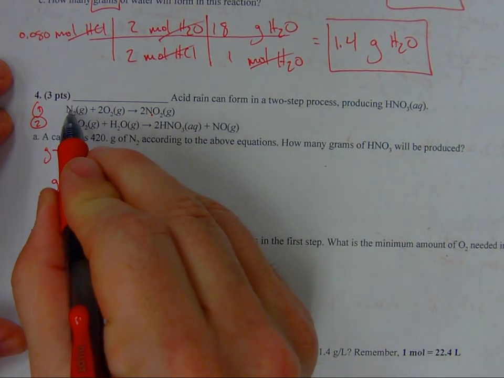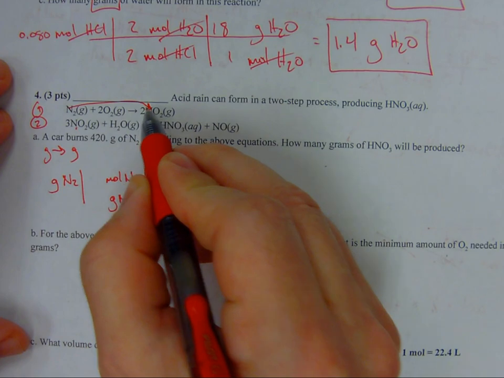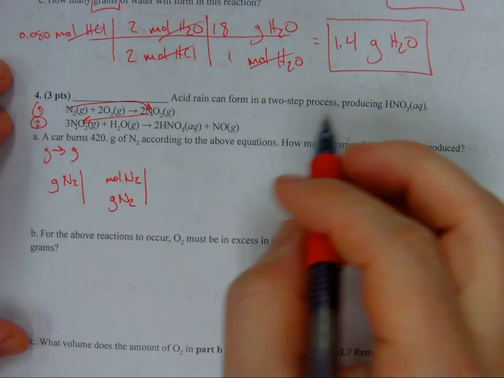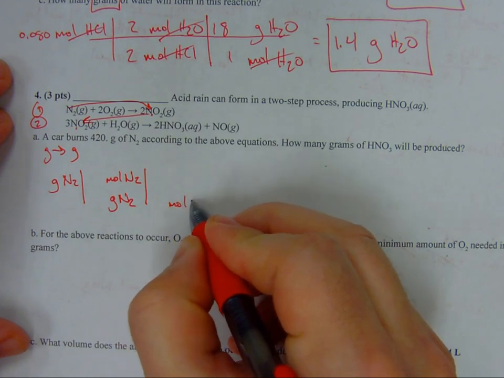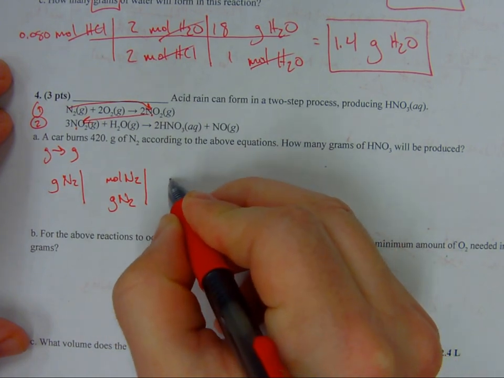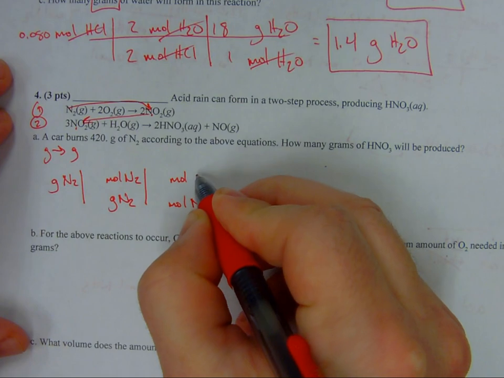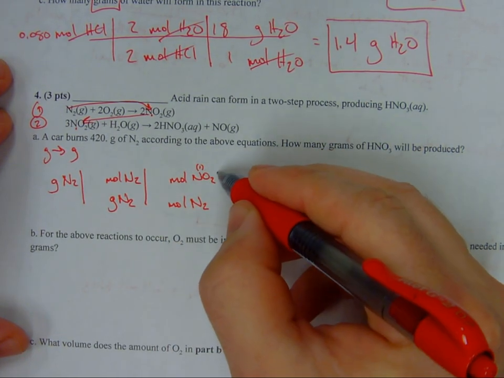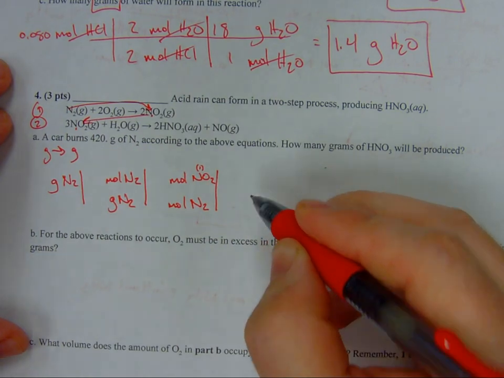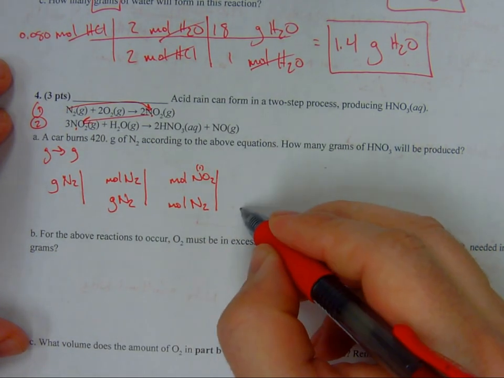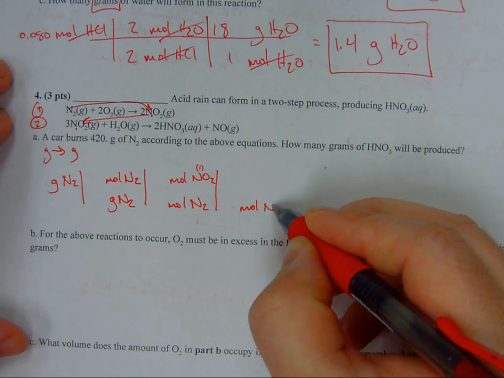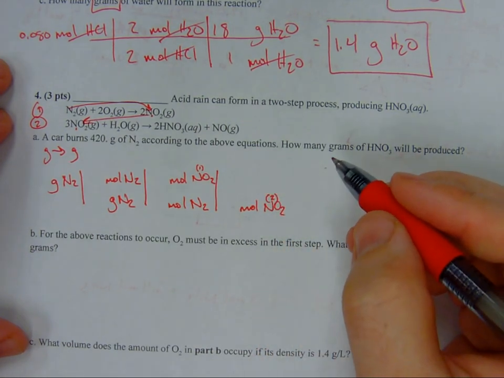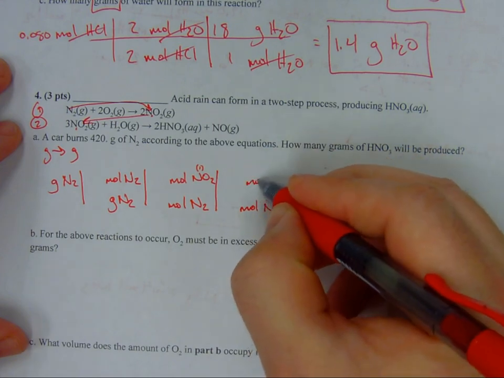Now, like I said, I'm going to go from N2 to NO2, and then from that NO2 to that NO2. Okay? Moles of N2 into moles of NO2, and I'll just say from the first equation. And now I'll be in moles of NO2, but in the second equation. Okay, but in the second equation now.